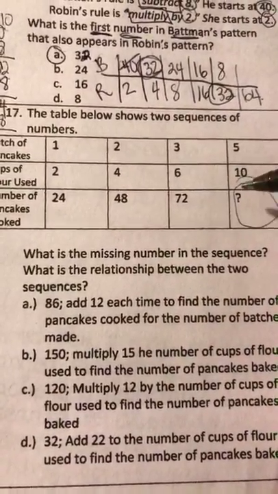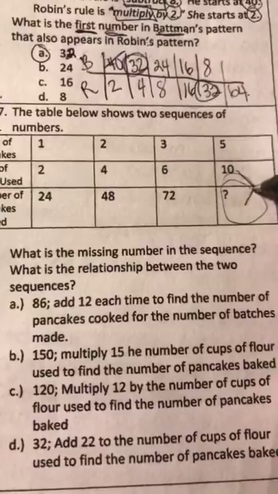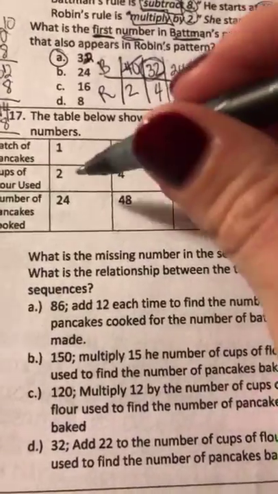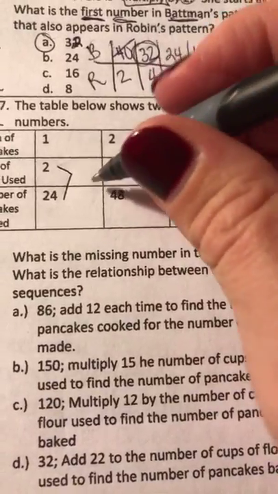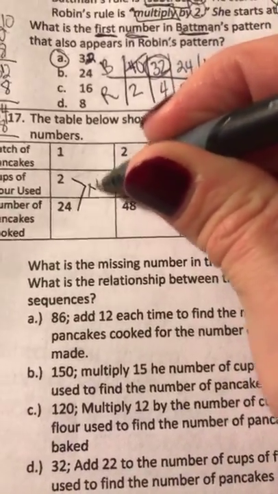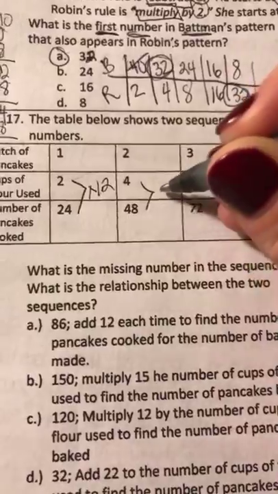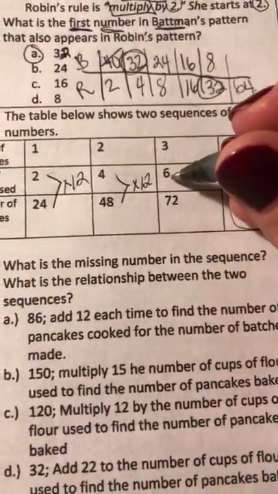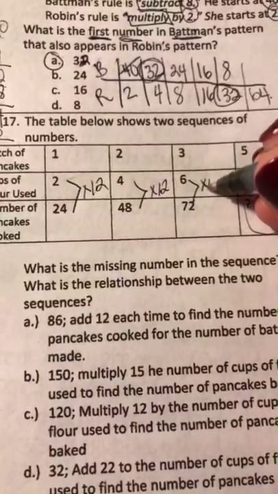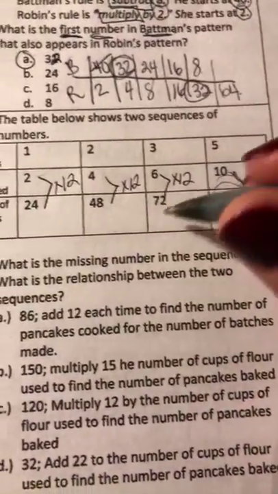So this is asking me again, what is the missing number? It wants me to find the relationship. So I just need to figure out what is the relationship between these two numbers in reality. So what did I do to go from 2 to 24? Good. I multiplied by 12. And 4 to 48. Does 12 work? Yes, it does. And is 6 times 12, 72. So I know that rule works.